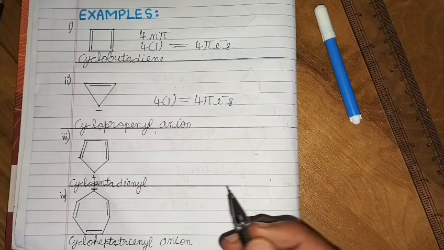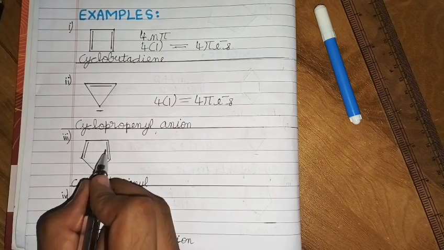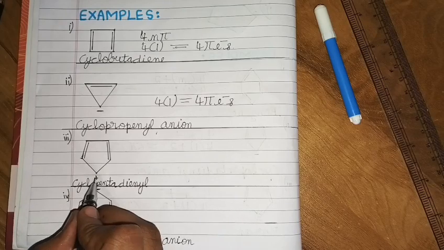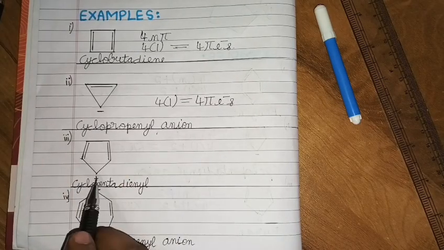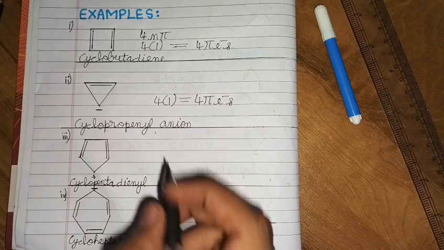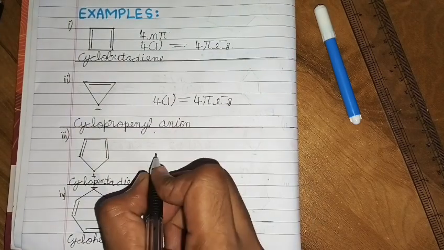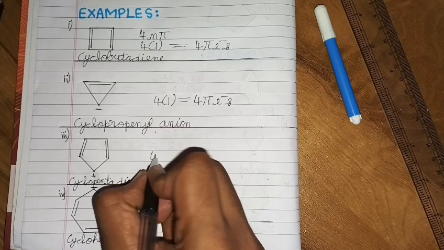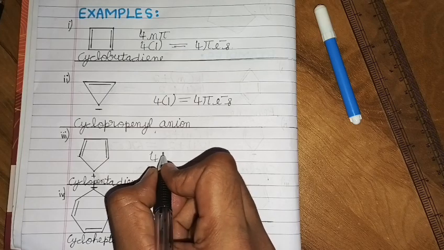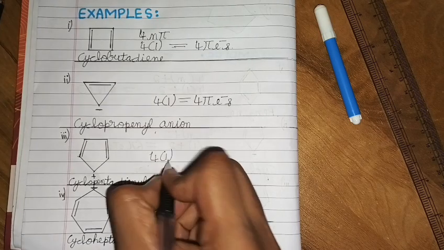In the next example, we see two pi bonds and a plus sign, a positive charge. A positive charge never contributes towards any electrons. So we have two pi bonds, which means four electrons. So in the place of n, we substitute 1. So 4 into 1, that is 4 pi electrons.